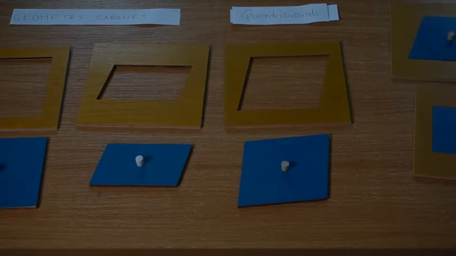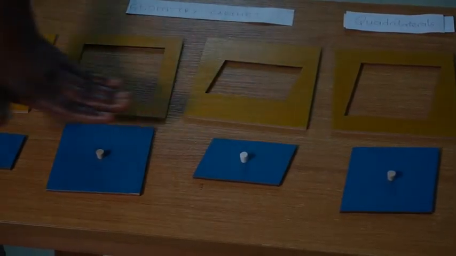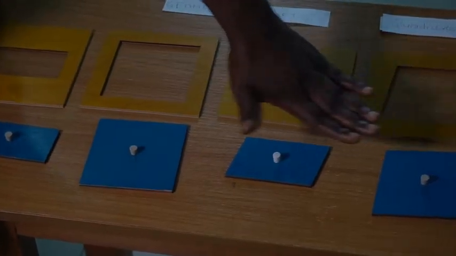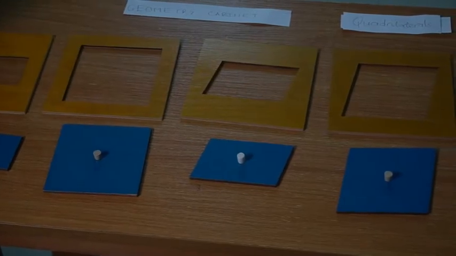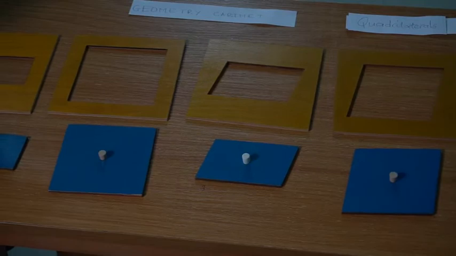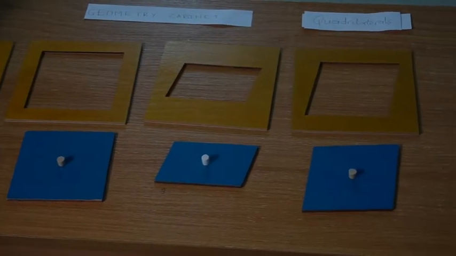So today we are looking at just these ones that have lines that run side by side. And when we have figures like this, that have two pairs of lines running side by side, we call them parallelograms. So all these are parallelograms.